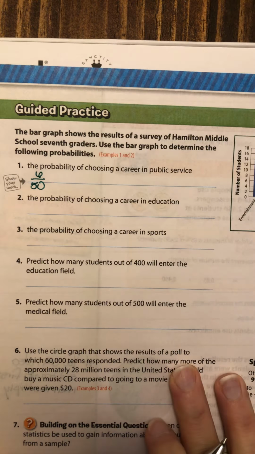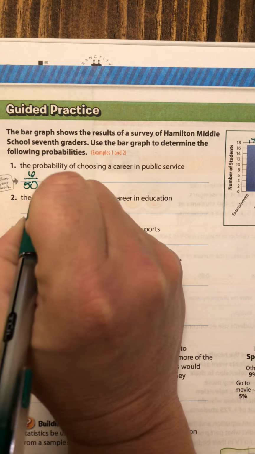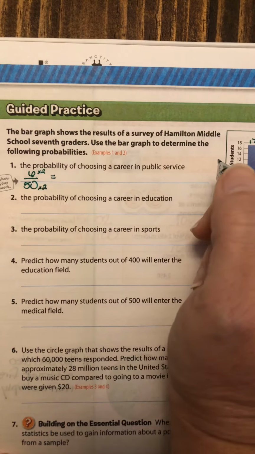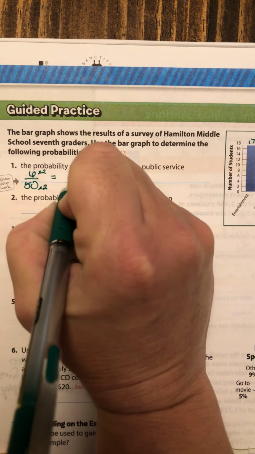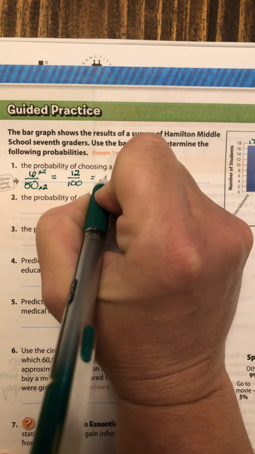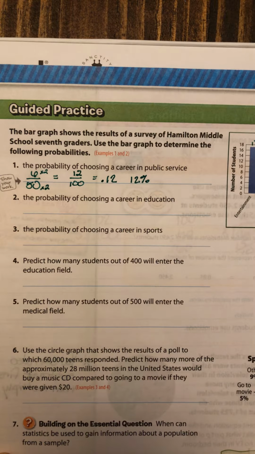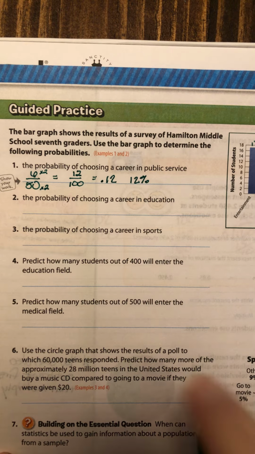I'm going to go ahead and write that as a decimal. The easiest way here is because I can get 50 to 100 by multiplying by 2. And that's going to give me 12 over 100, which is 0.12, which is 12%.